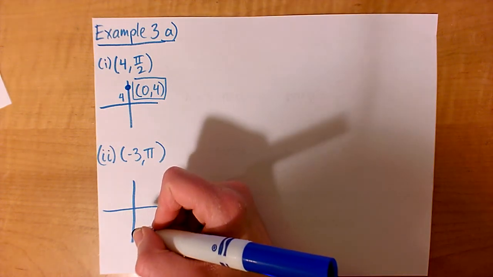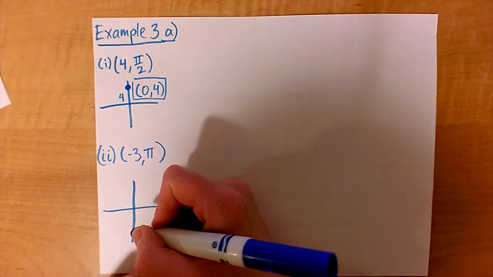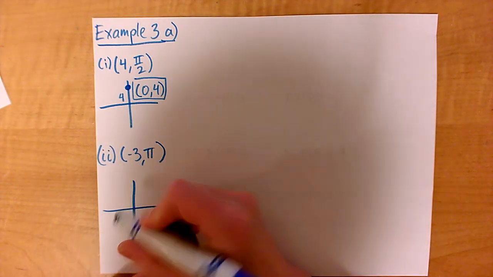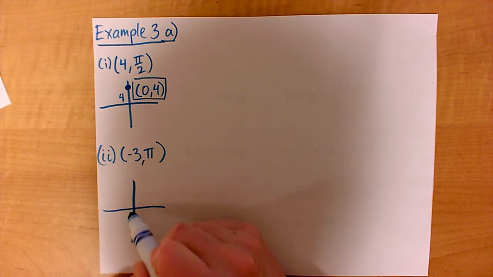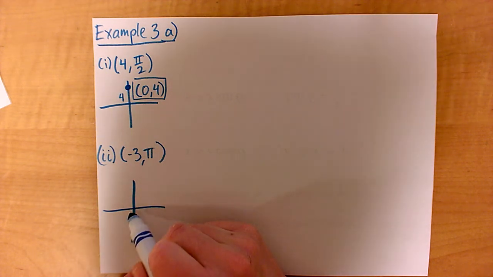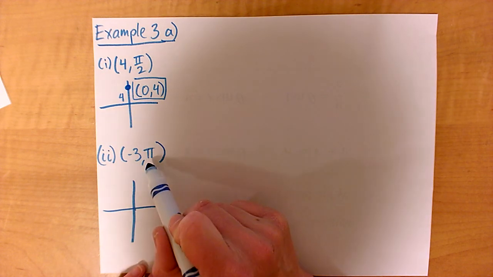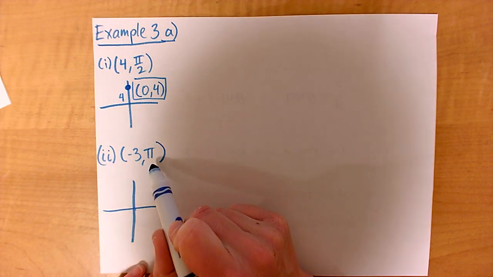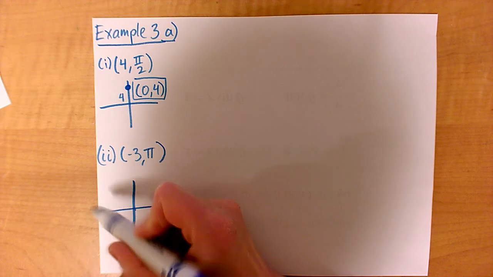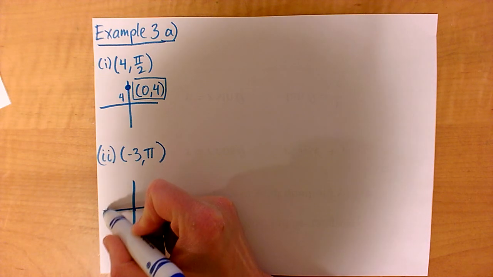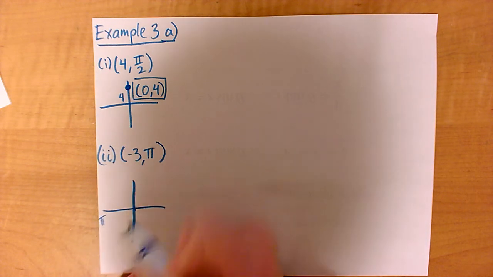Well, for this one, your radius is negative 3. If your radius is negative 3, well, I'm going to start off with the pi. If my angle is pi, then that means that we would end up over here, right? Because this is pi over here. That's 180 degrees.